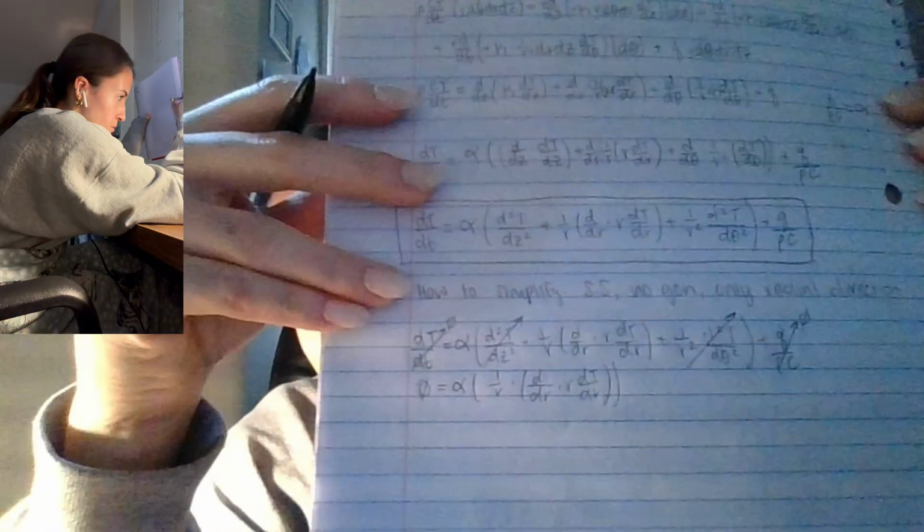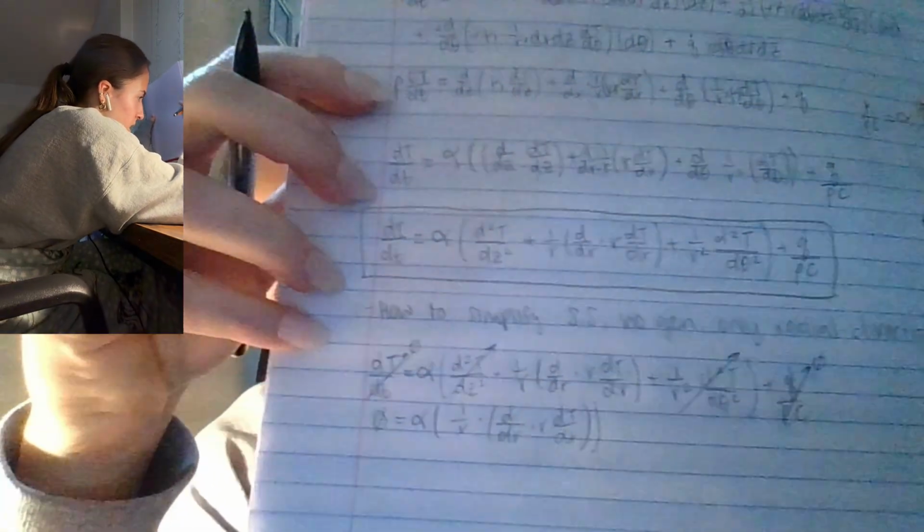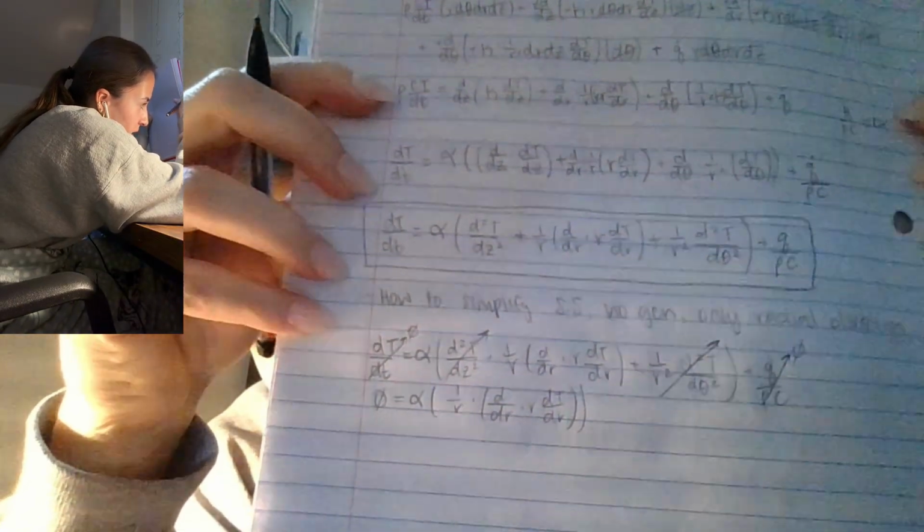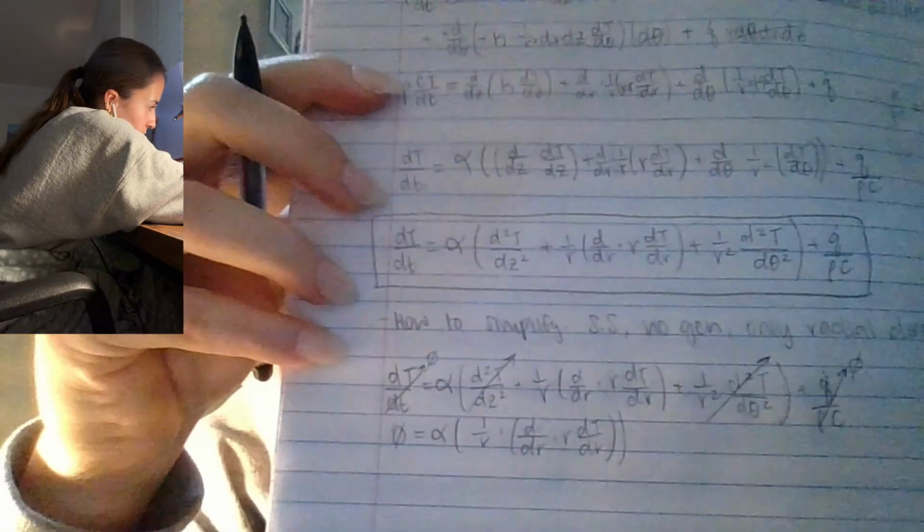So now we're going to have 0 equals alpha 1 over r times d over dr times r dt dr. So all I've done is I rewrote our initial equation, canceled out whatever initial conditions we had, and then this is our simplified term now.